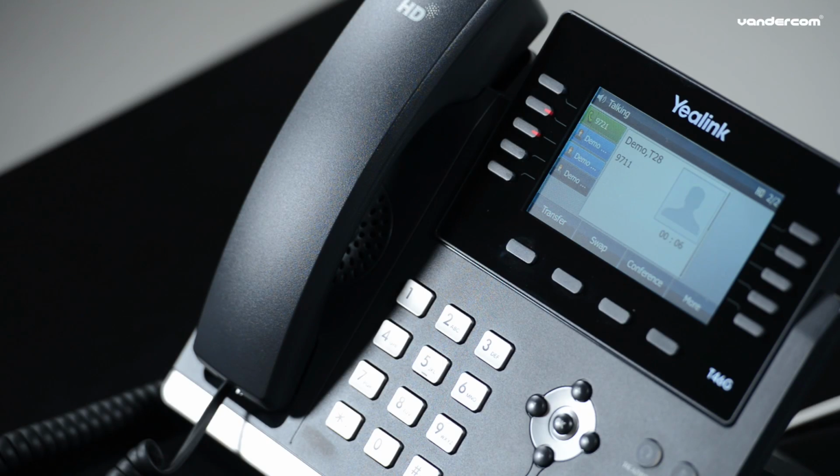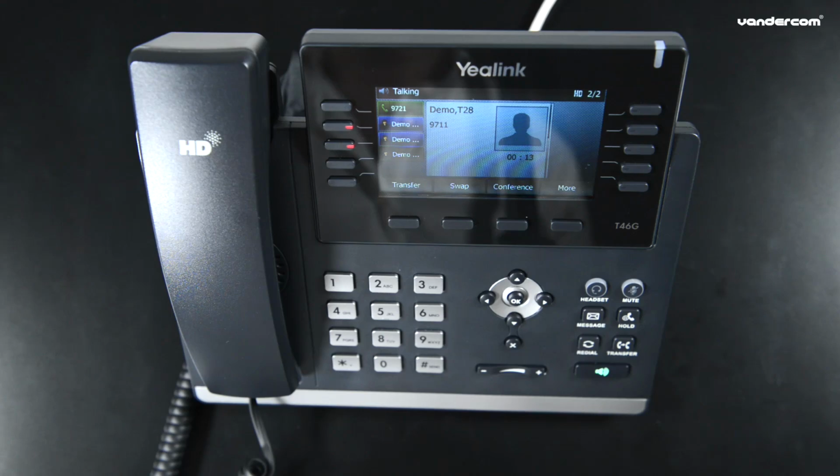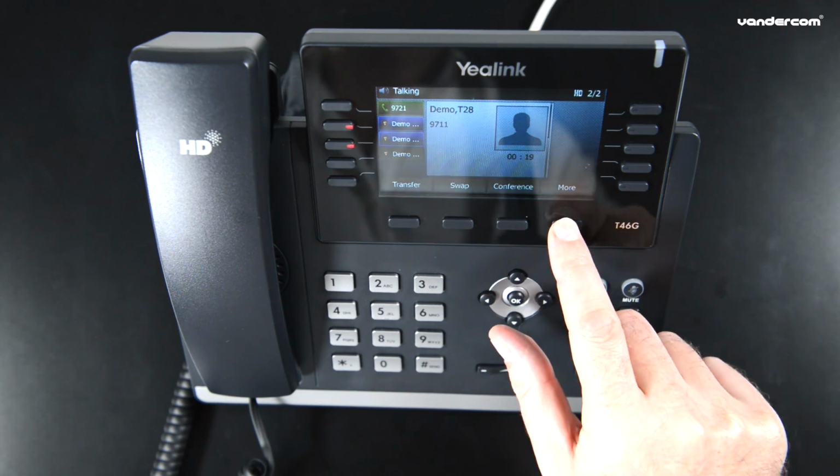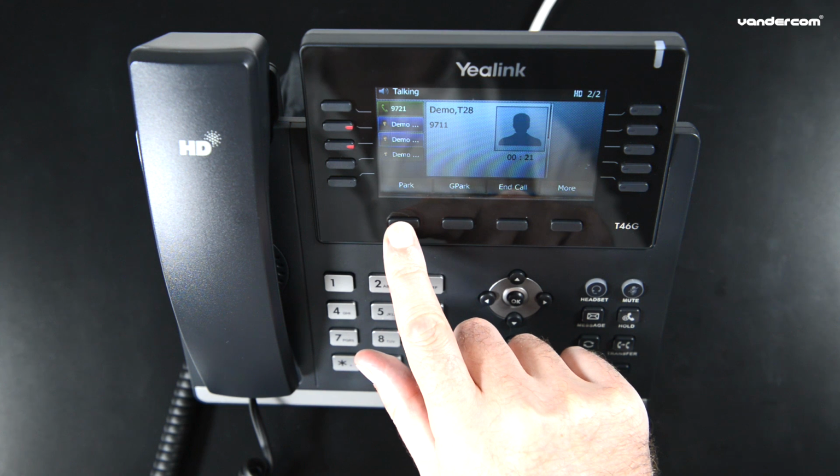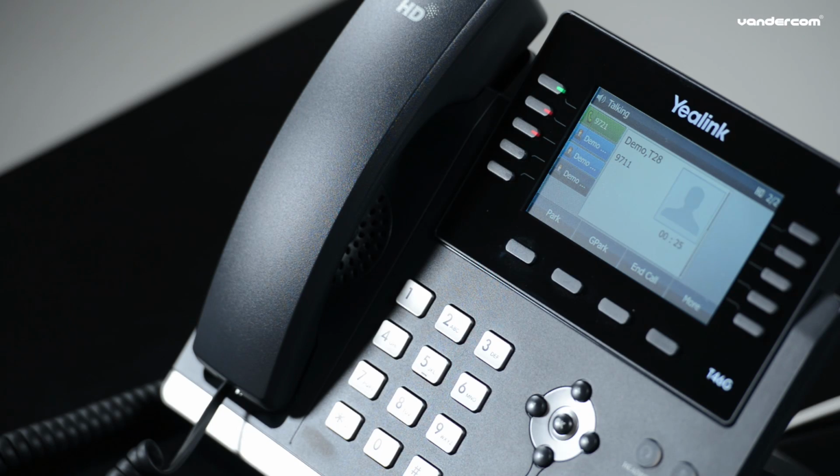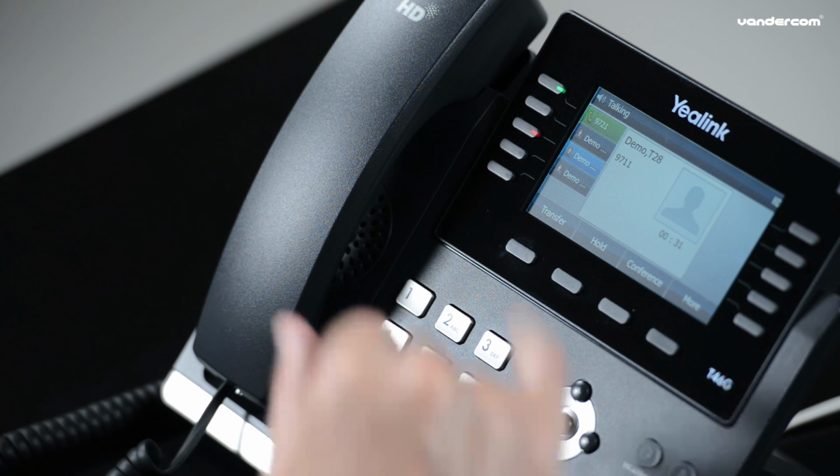To go back to the first caller, press swap. Pressing swap, you can alternate between the two callers. You can also join the two callers into a conference by pressing conference, or park one of the calls. If one of the callers disconnects their side, the screen will indicate this on the display. One of two will disappear.